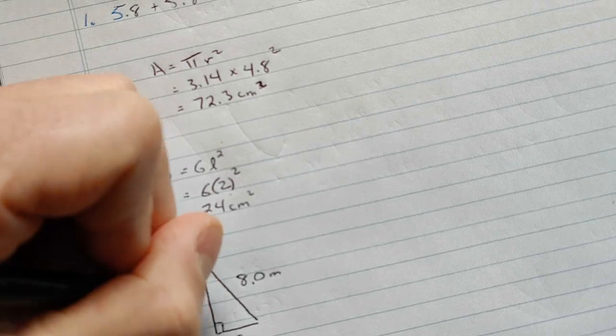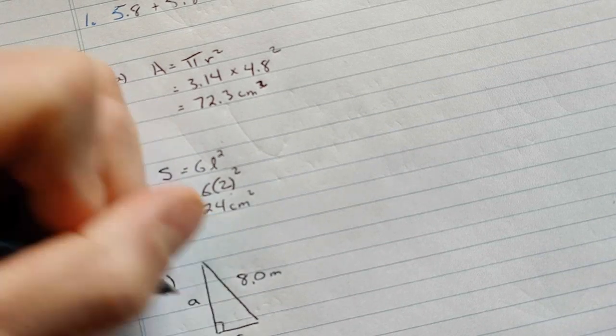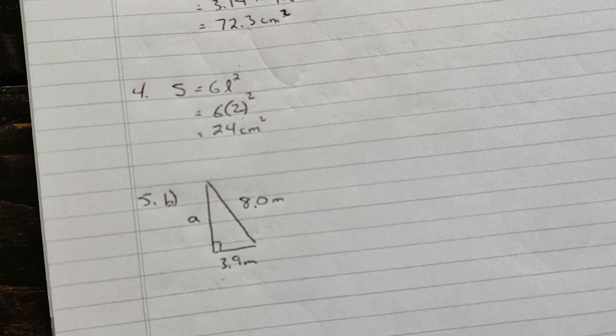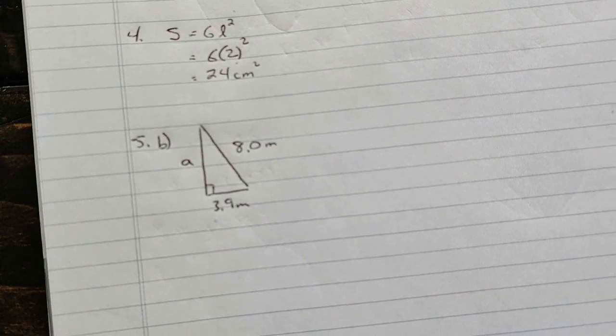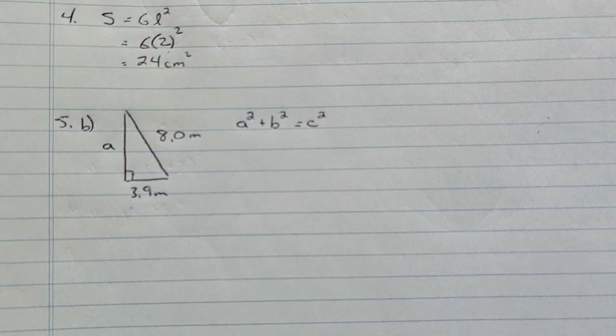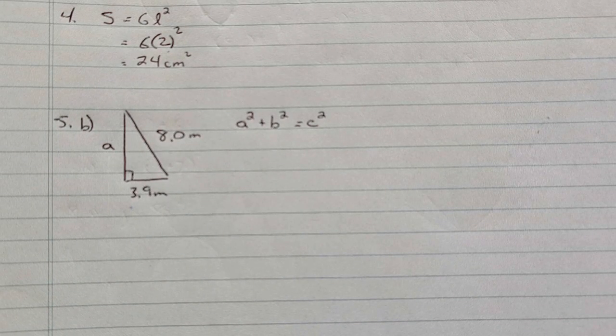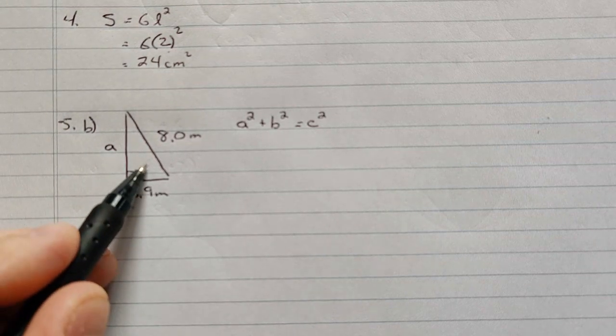And so this is my missing side. I'm going to call it A. So there's that triangle. And now the Pythagorean theorem is a squared plus b squared equals c squared. And the c squared is our hypotenuse. The hypotenuse, again, is pointed at by that right angle right here.